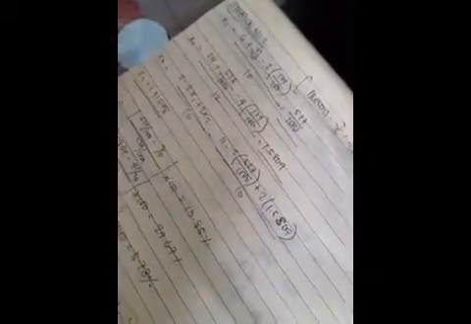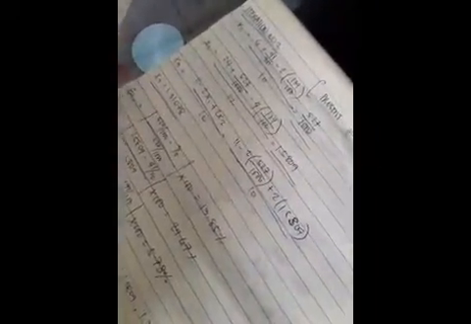The value for x1 is 527 over 1000, x2 is 1.5809, and x3 is equal to 1.31078.